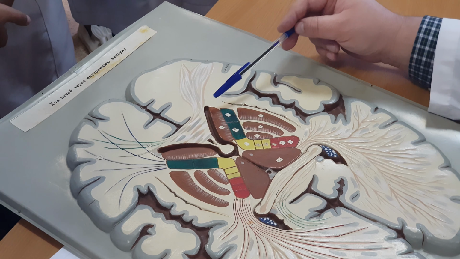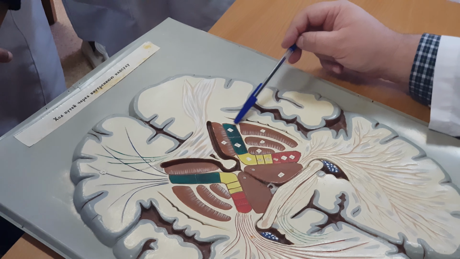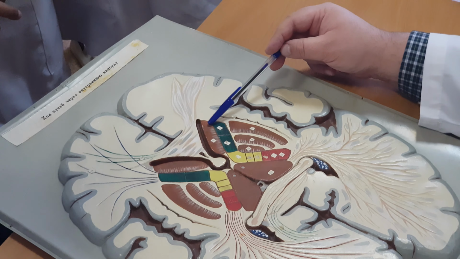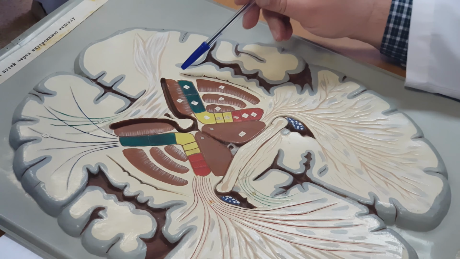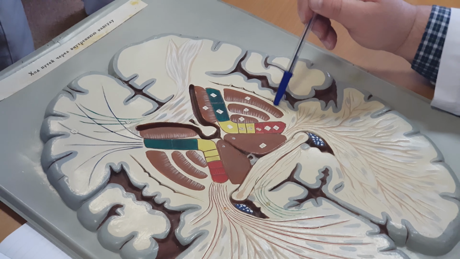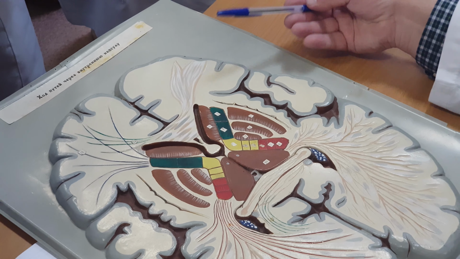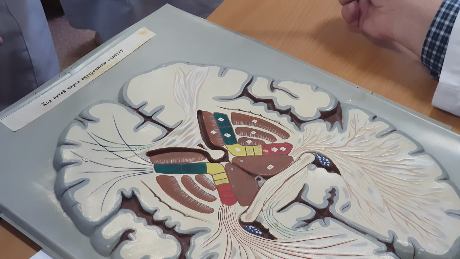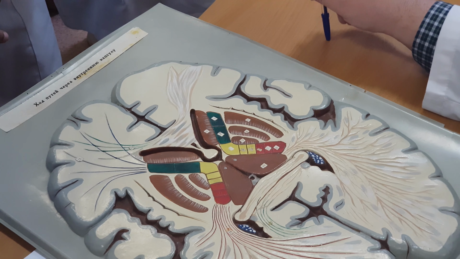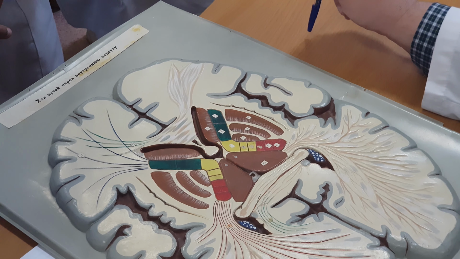But in human anatomy, we speak about corpus striatum, that is the first basal nucleus; the second basal nucleus, that is claustrum; and the last basal nucleus in the inferior part of the temporal lobe, that is corpus amygdaloideum, the amygdaloid body.